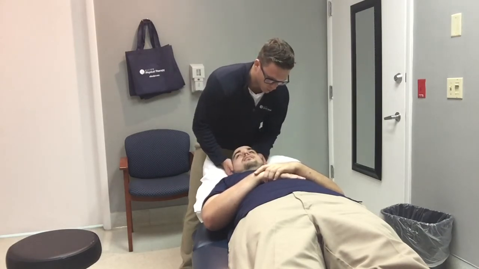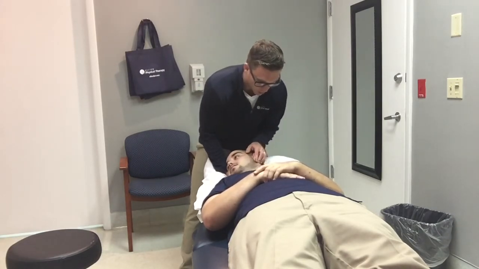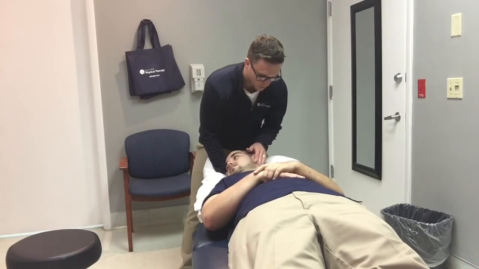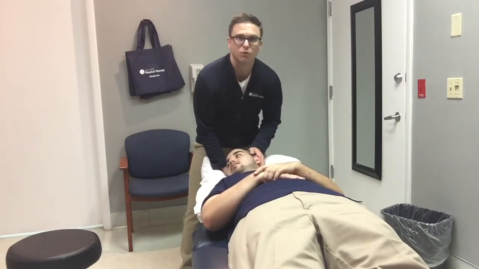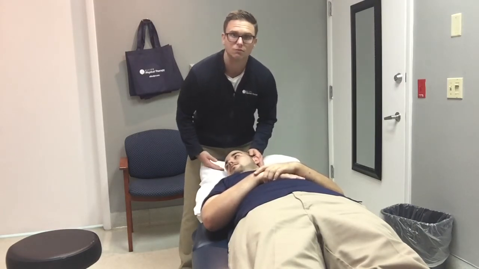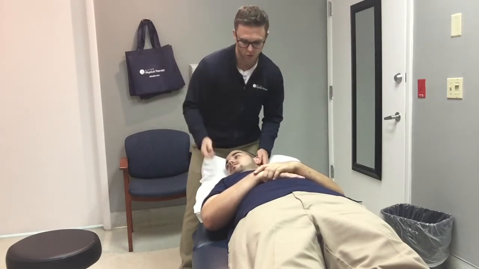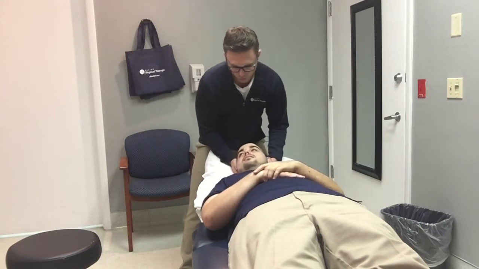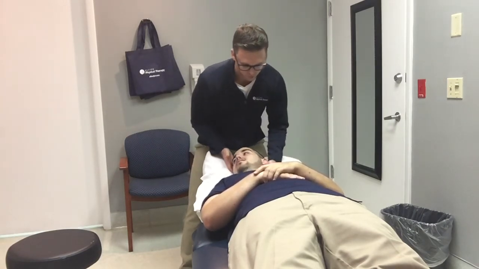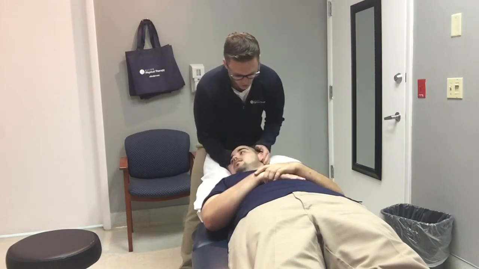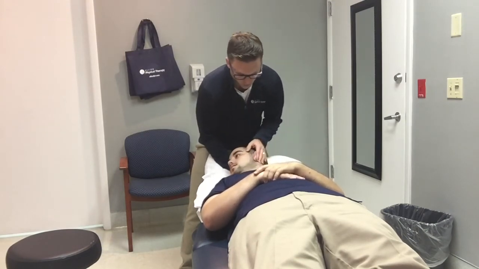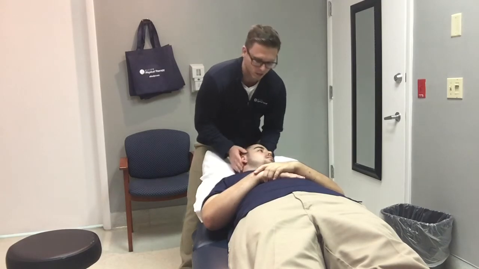Now when I'm rotating his neck to the right, I can also palpate here off of the C1 transverse process. And if you remember from the last video, that atlas is going to glide back to the left. So even though he might be limited in rotation, it can also be that the atlas isn't gliding back to the left. I just want to get a sense of feel for that. And I feel him kicking it in my hand, okay? Similarly, I can do that to the left as well.